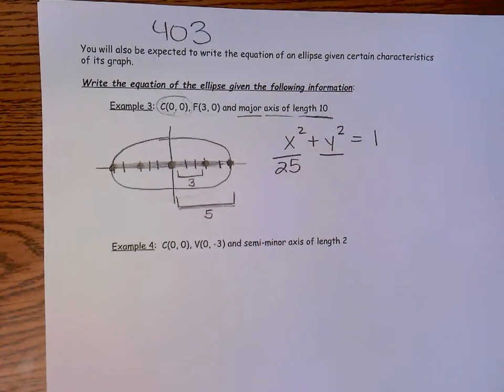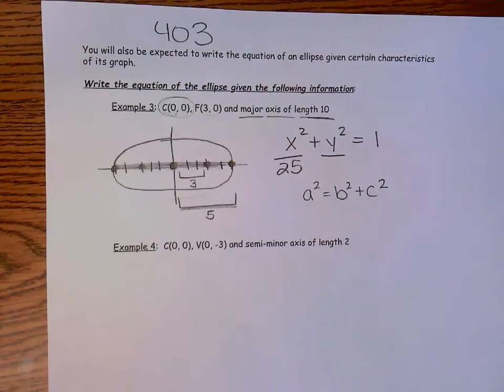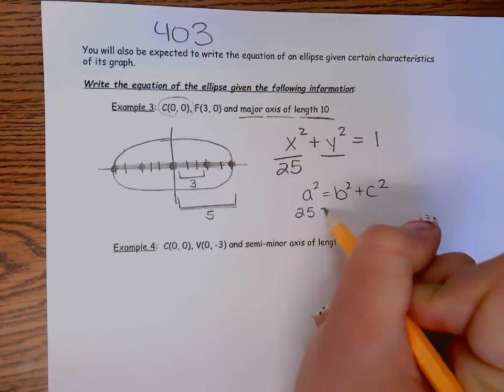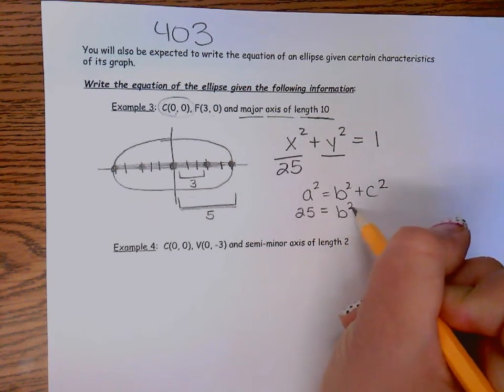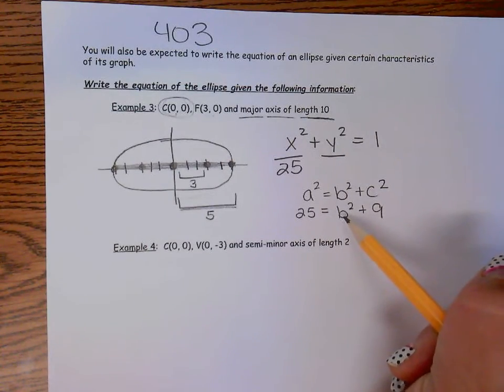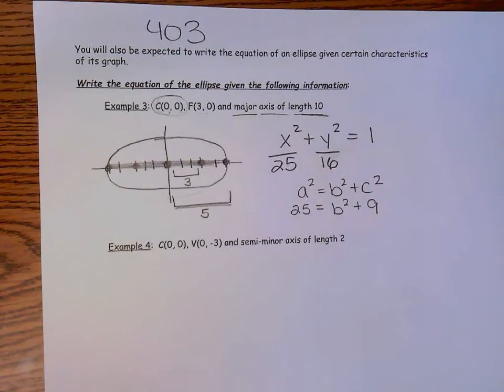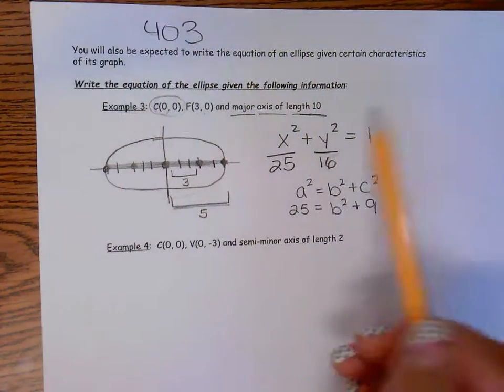So the only thing in the equation that I'm missing is the b squared value. So I have to use the Pythagorean identity for an ellipse. A squared has to equal b squared plus c squared. Hopefully you recognize this is going to be a Pythagorean triple, right? Because I'm going to have 25 equals b squared plus 9. So b squared has to be 16, right? B is going to be 4 because it's a 3, 4, 5 Pythagorean identity. B squared in my equation is 16. So you've got to figure out your center, figure out your A and B value in order to write that equation.